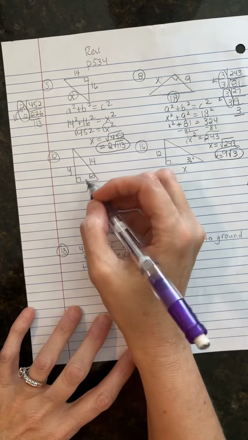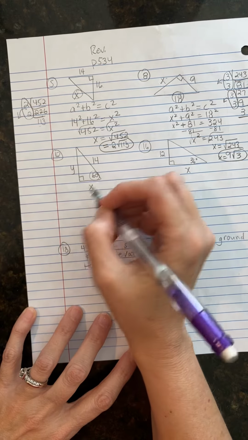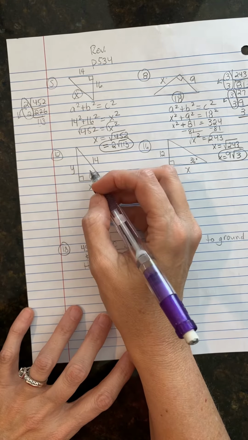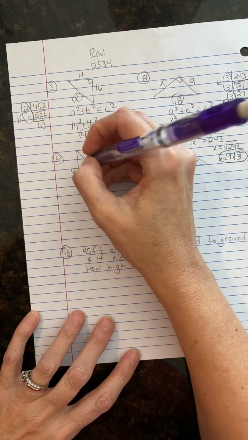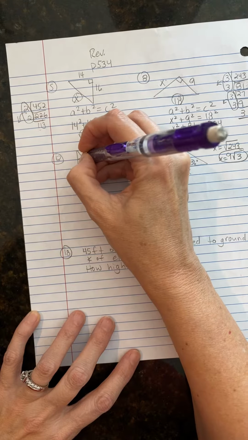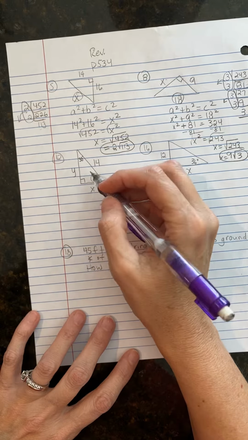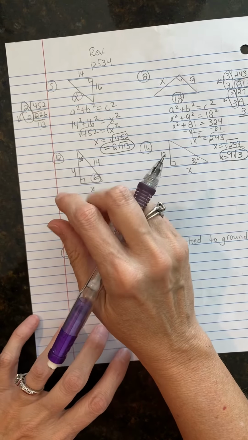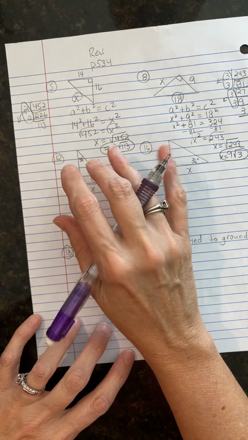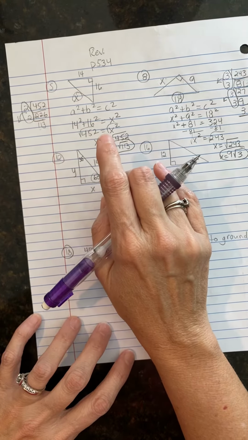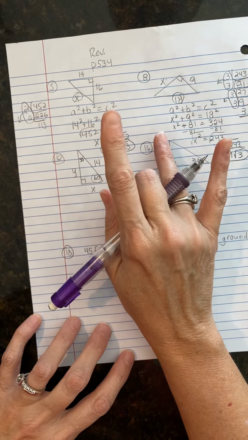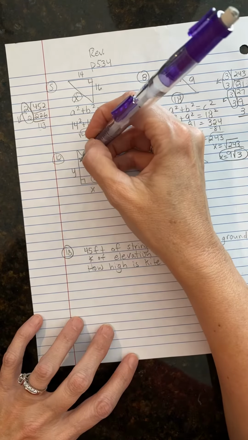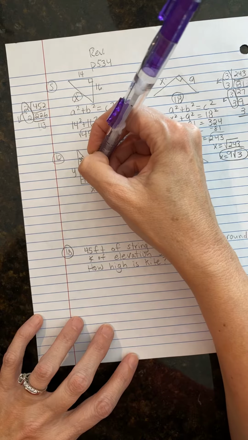Number 12. Since this is a 60-degree angle, we're using special right triangles. So if that's 60 and that's 90, this must be a 30-degree angle. And these are the problems that we put the template on there. The 45, 45, 90s were A, A, and A radical 2. 30, 60, 90s like this one are A, twice A, and A radical 3. So across from the 30, this is going to be A.